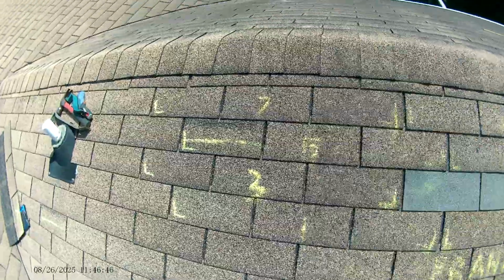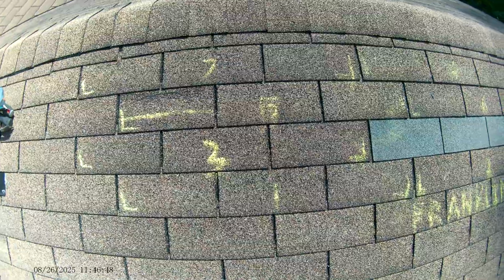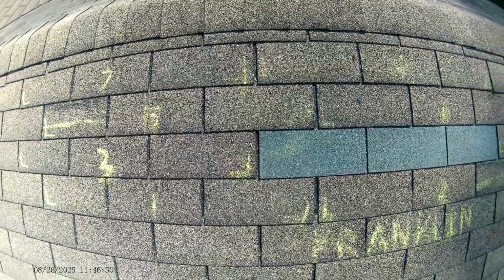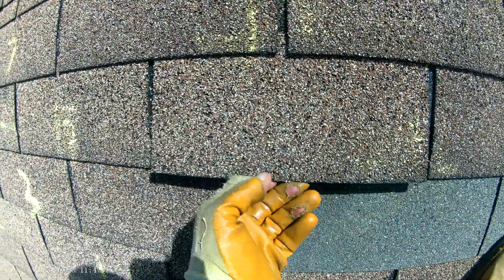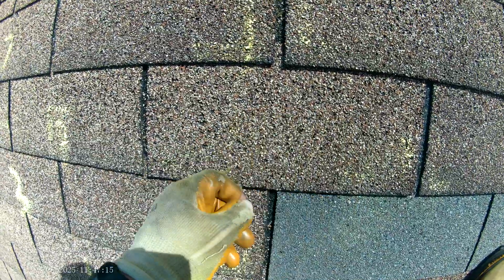Alright, we're all complete with the repairability test. I'll give you another overview of all of those surrounding shingles after the fact. I'll give you a close-up of each of these tabs. Pointed out already the stress fractures along those tabs. We can see this one right here.